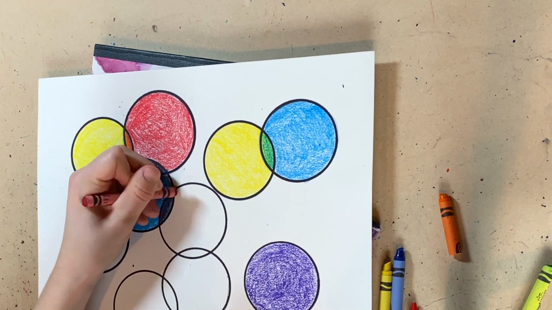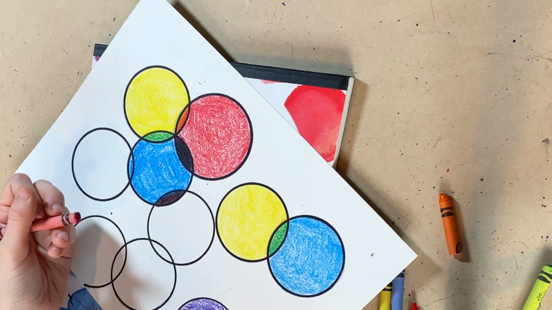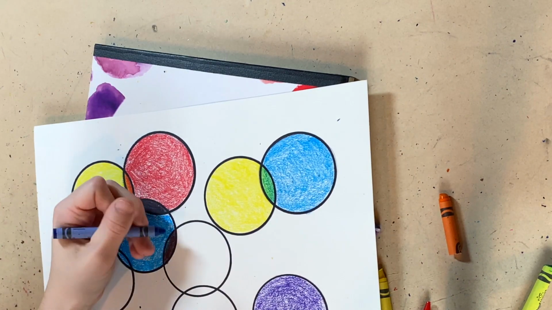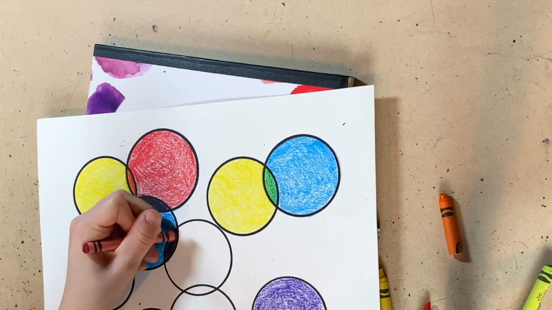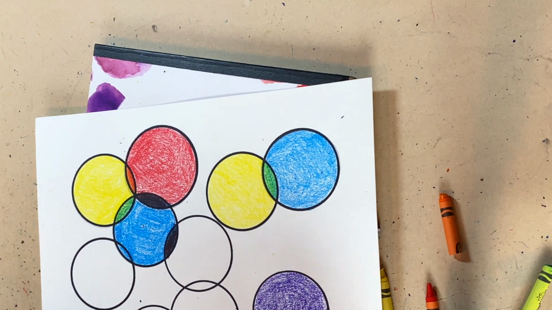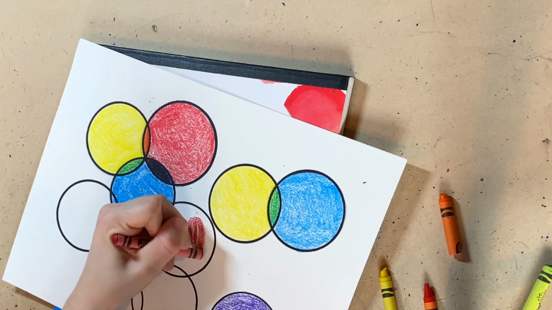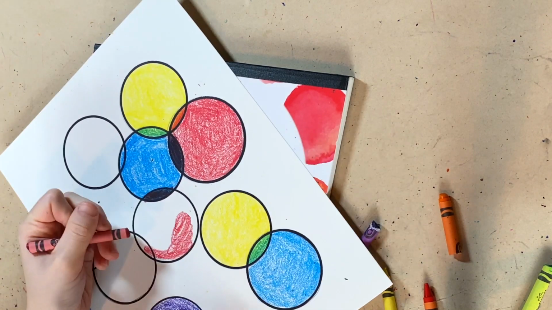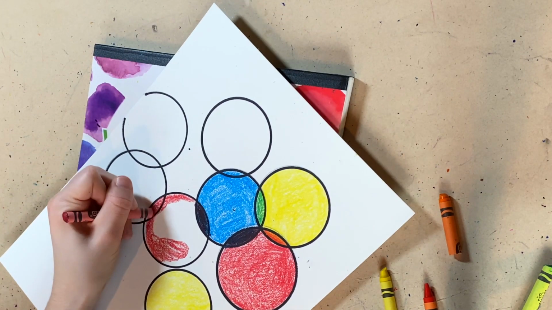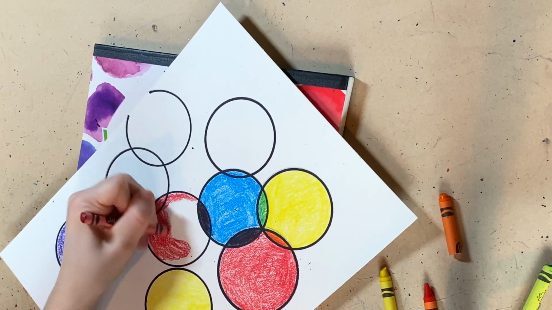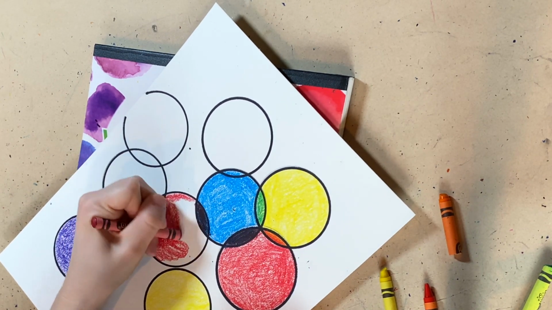And then I'm going to go over here, the red, and see it's turning purple. It's turning more of a darker purple because the blue is a darker blue. And I'm going to use, yes, the red over here. So far I have 2 yellow, 2 red, and 2 blue.